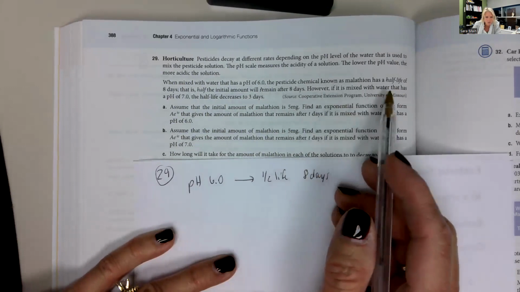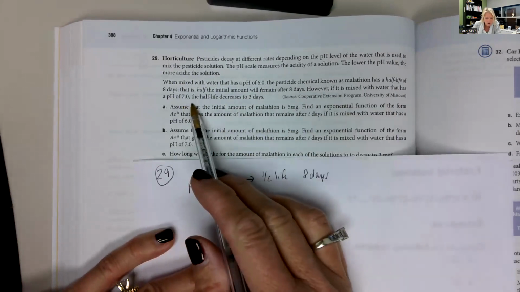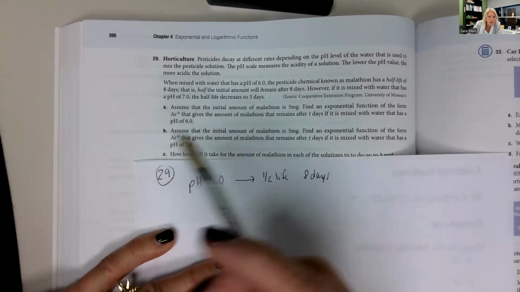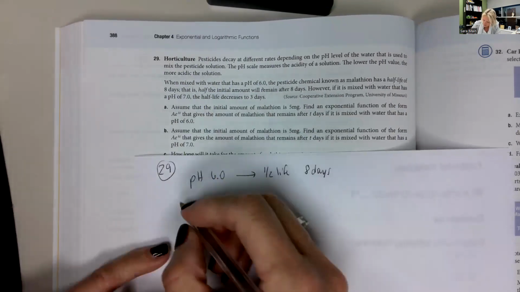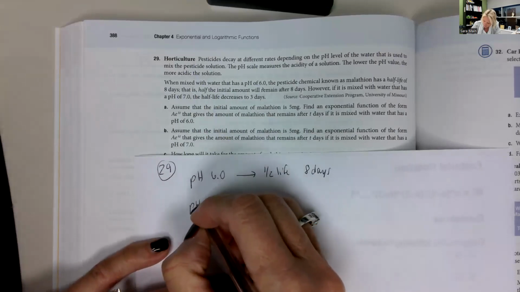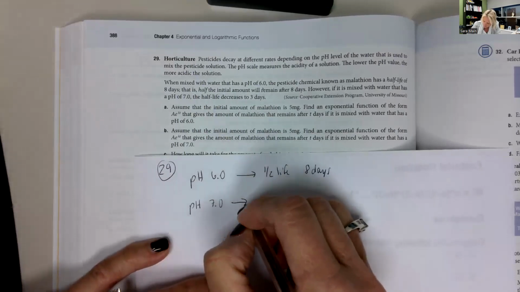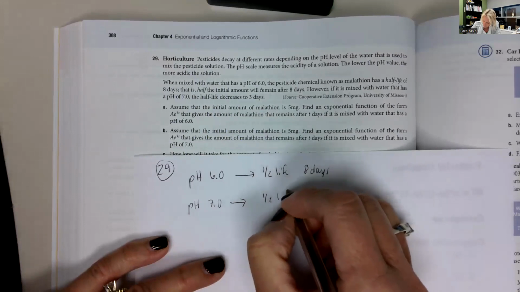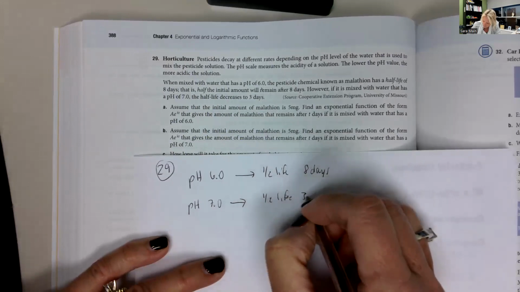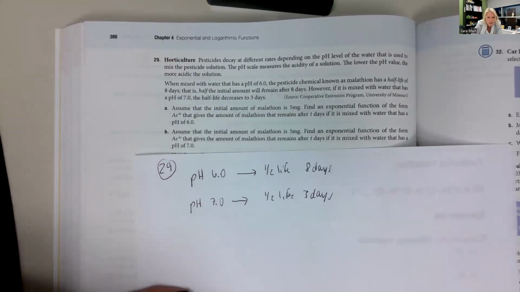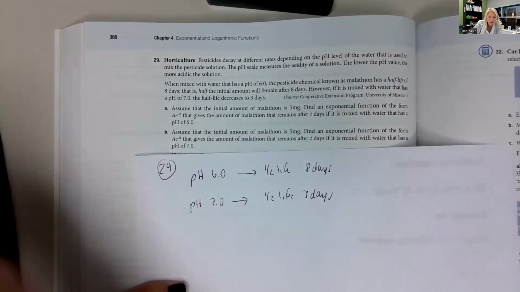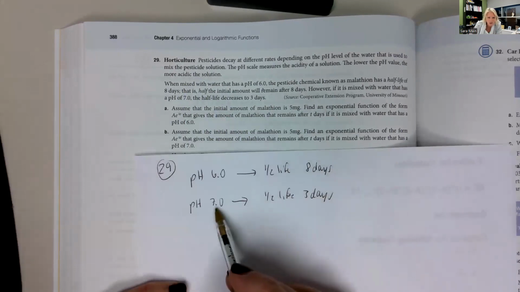However, if it is mixed with water that has a pH of 7.0, the half-life decreases to 3 days. So if it's mixed with water that has a pH of 7.0, the half-life is 3 days. So that means it decays quicker with the higher pH.